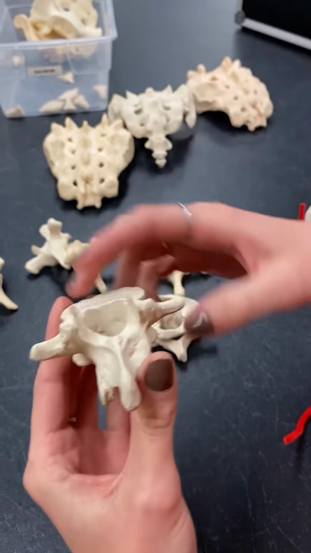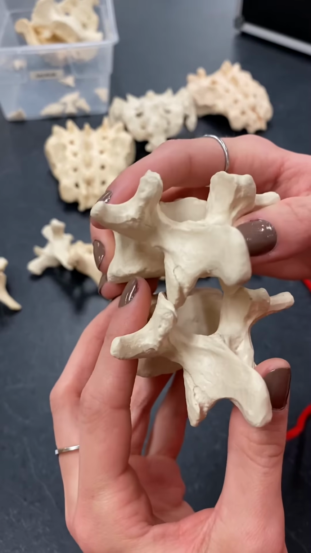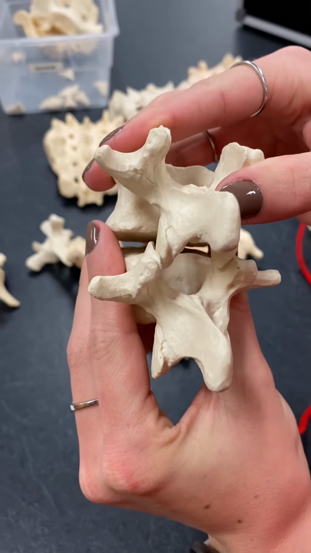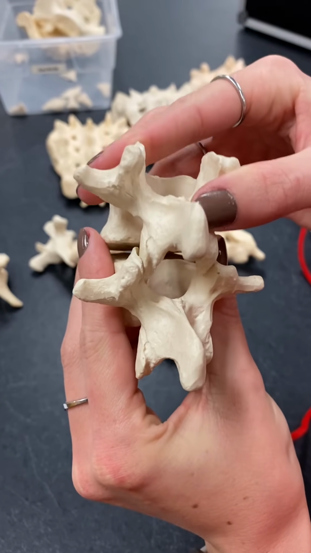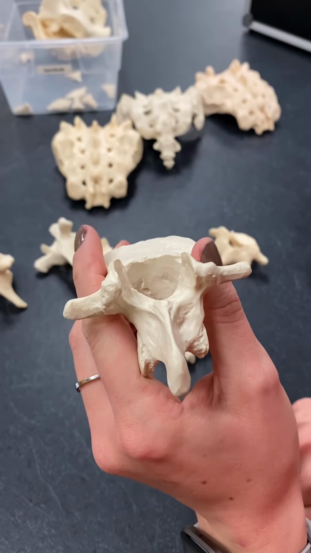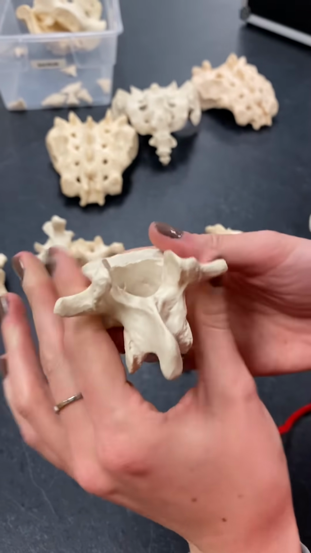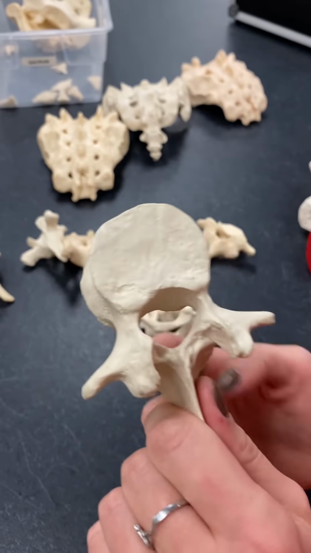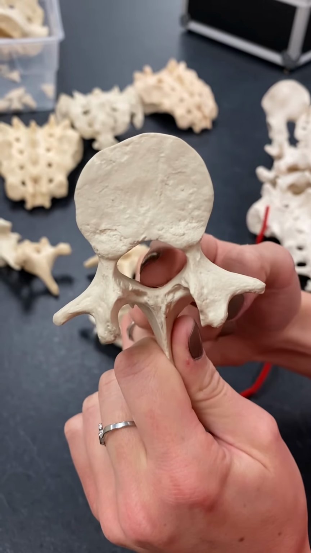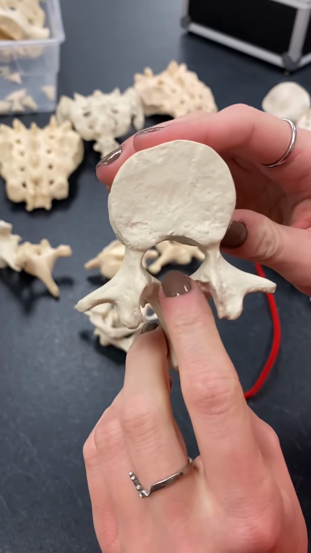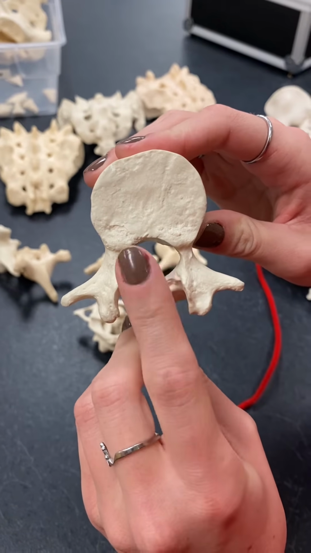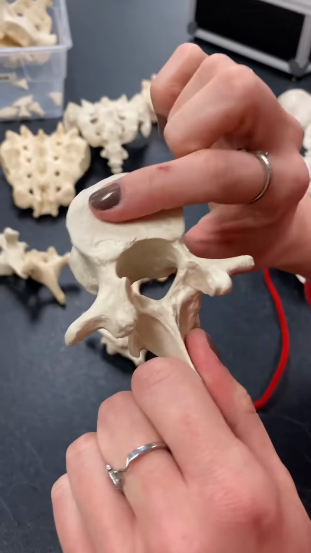So what is going to happen is when you add another vertebrae, you're going to have them touch. They're going to articulate. So the facet is going to articulate with another vertebrae. Then we have the vertebral foramen, which is this hole right there. So this is actually what your spinal cord is going to go through. Then we've got the body, that's this big part.